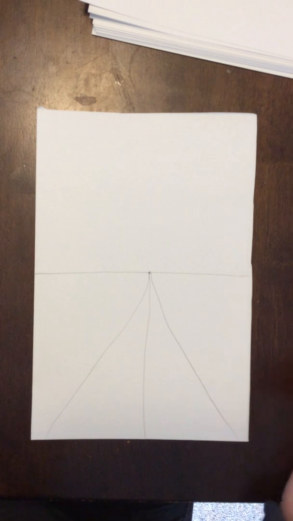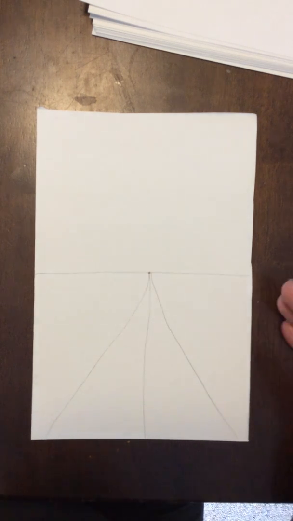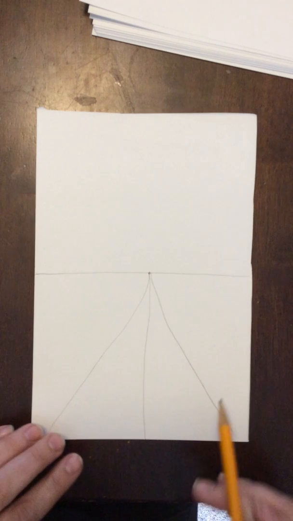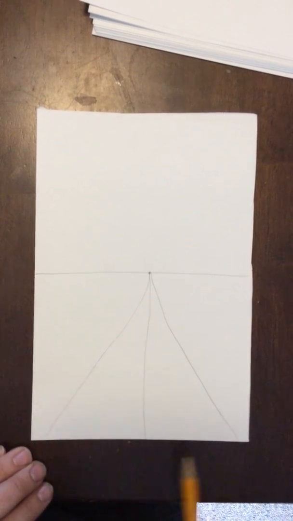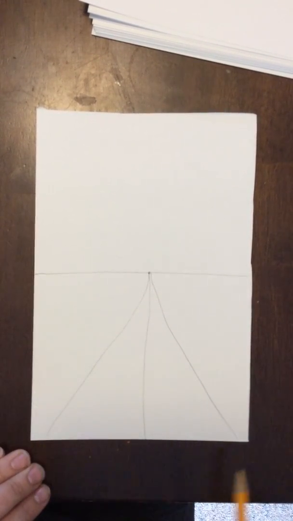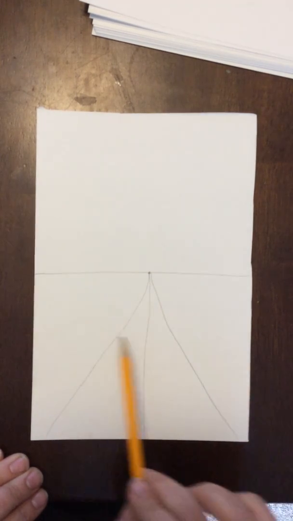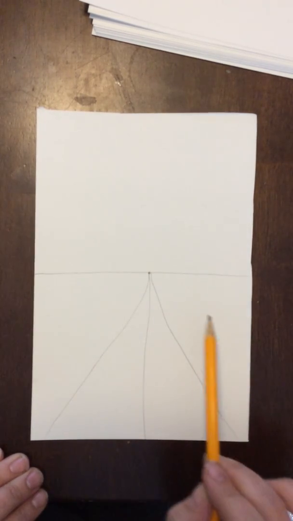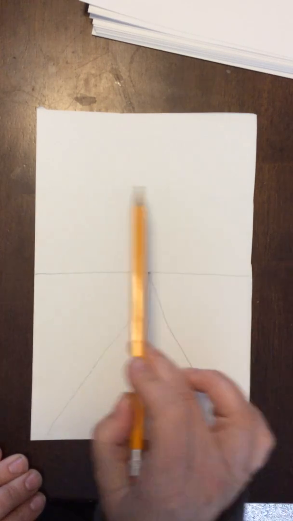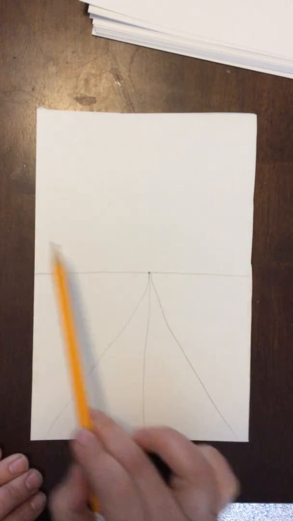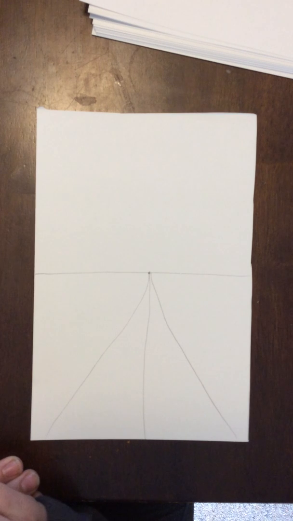Next, we're going to add some trees. When we're adding things to our picture, we're going to add things to the foreground. That would be here in the front. Those are the things that are drawn large. The middle ground, which will be drawn in the middle of your picture in our medium, and the background, which are drawn towards the top of your paper and are drawn small.